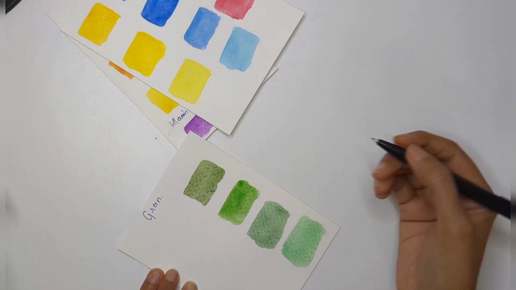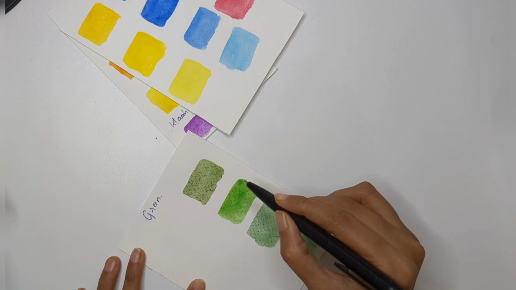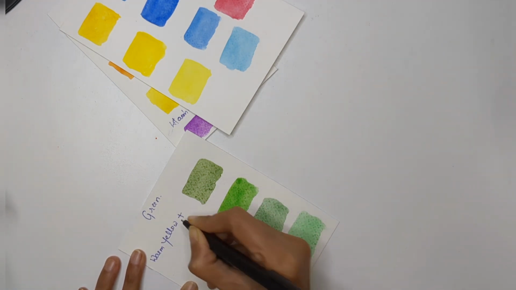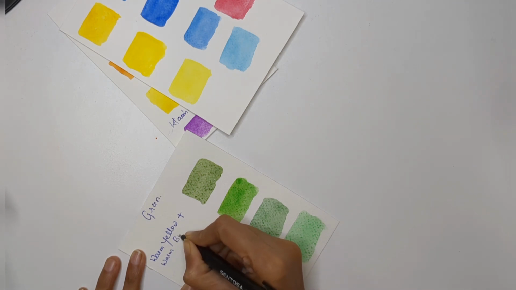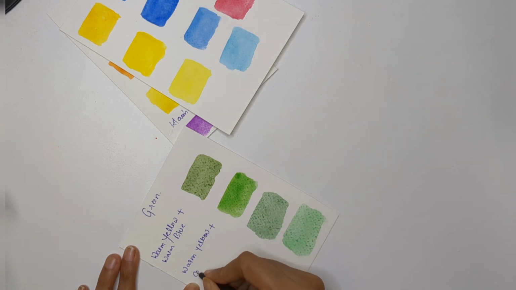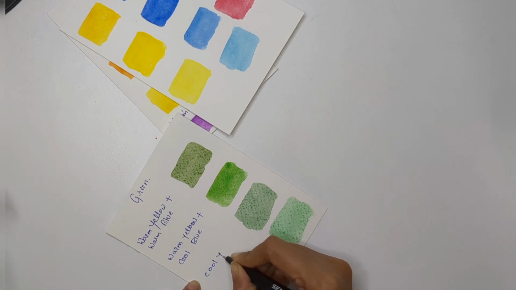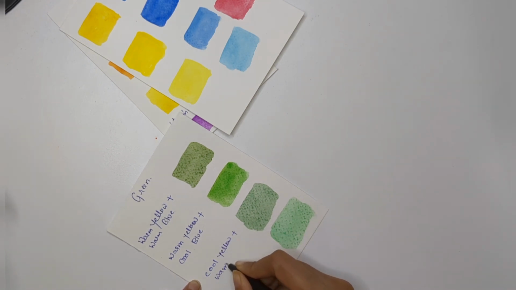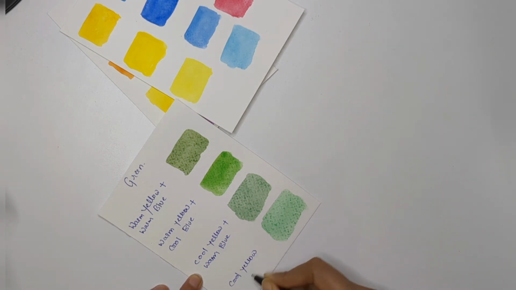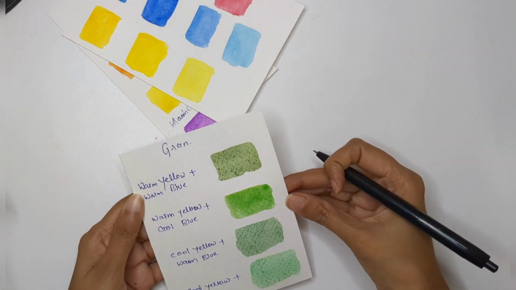Now you can keep this card with yourself and write the combination in it so that you can refer to these cards in the future to understand what kind of color you need to create what kind of shade. So that's what I do for my paintings, and you can do for yourself. Something like this you can create, like I have used warm yellow, warm blue, warm yellow, cool blue, and two other combinations as well. So these are the green shades.